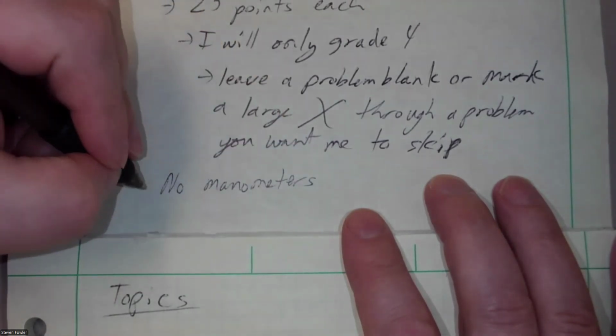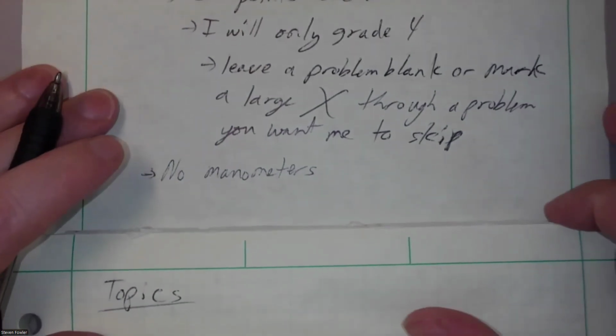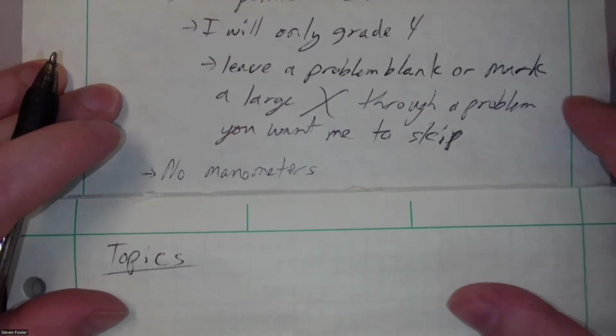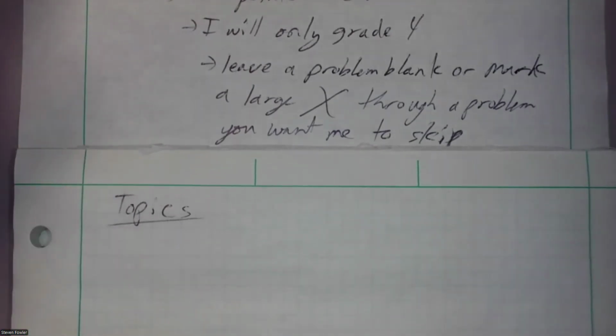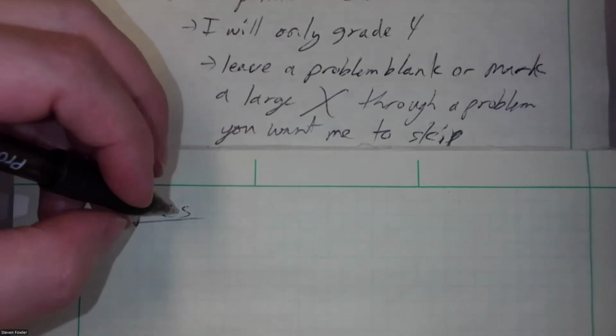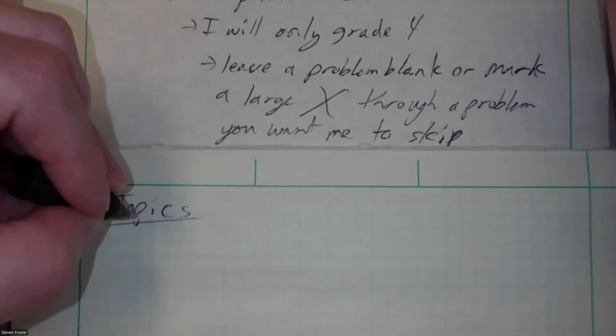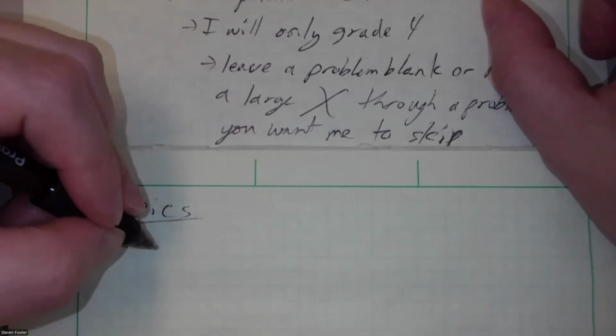No manometers. You'll get those again in fluid mechanics. So normally I start at chapter three. It's not that chapters one and two are not critical or important. They are, but chapter three is really where we start picking up the meat and we start hitting our course learning outcomes.